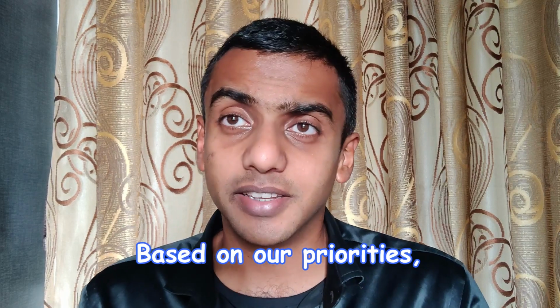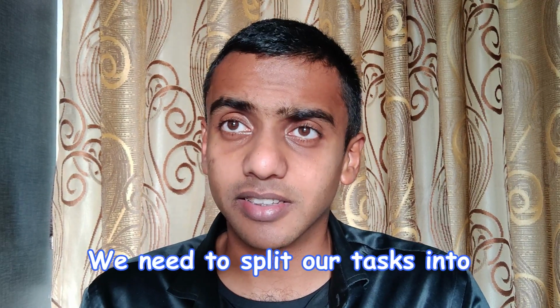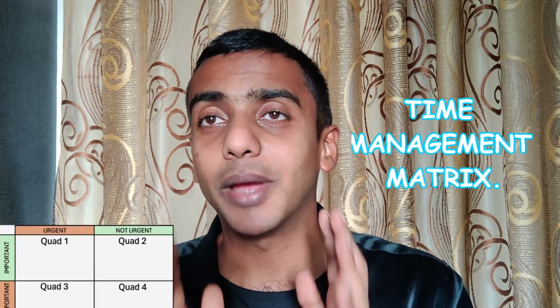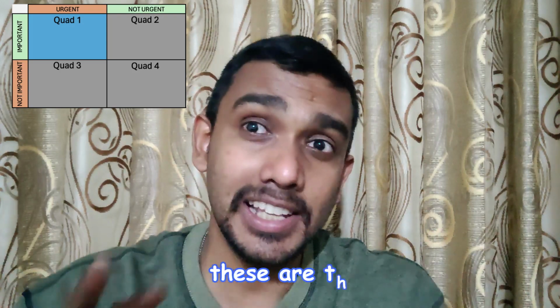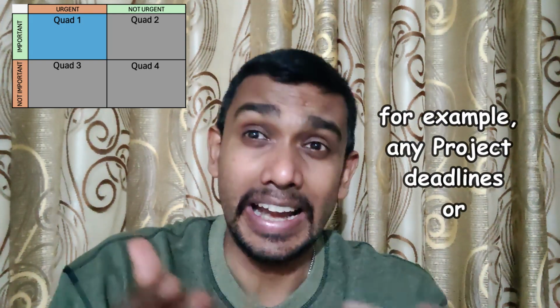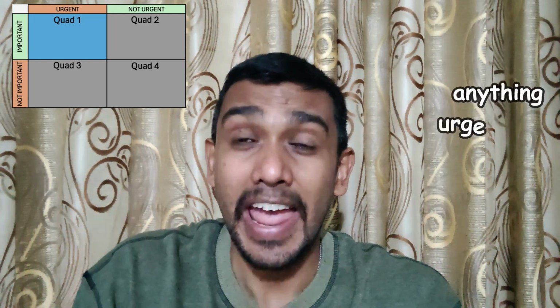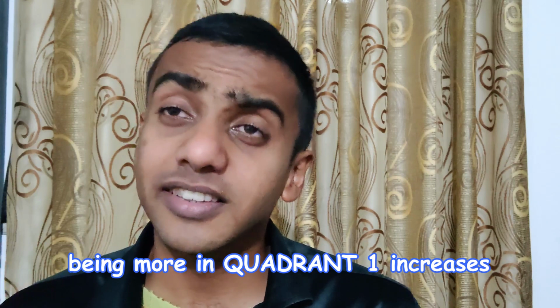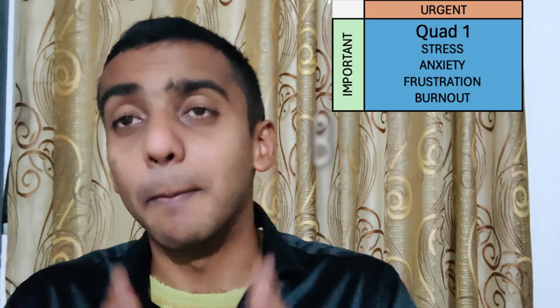Based on our priorities, we need to split our tasks into important and urgent with the help of a time management matrix. So now, for quadrant 1, these are the tasks that are important and urgent. For example, any deadline project or anything urgent, last minute work comes under this quadrant. Being more in quadrant 1 increases stress, anxiety, frustration and burnout.